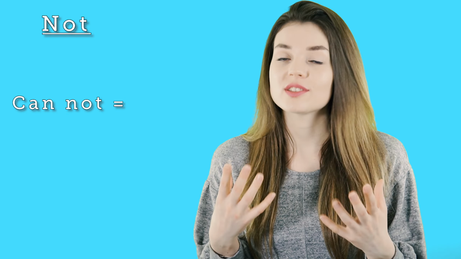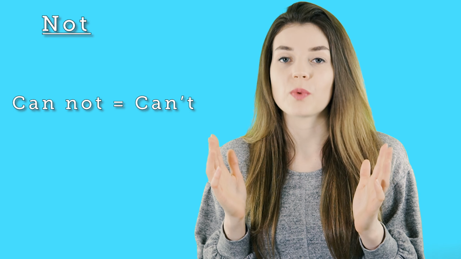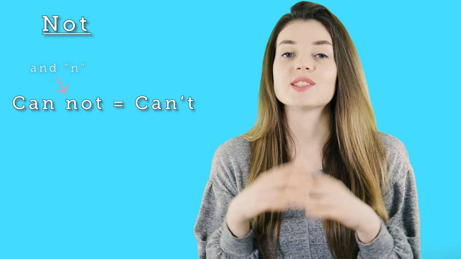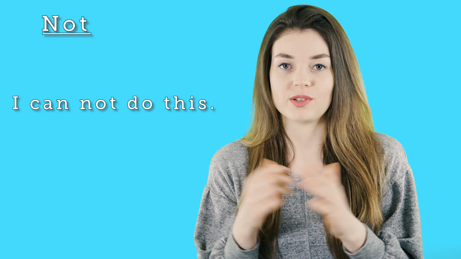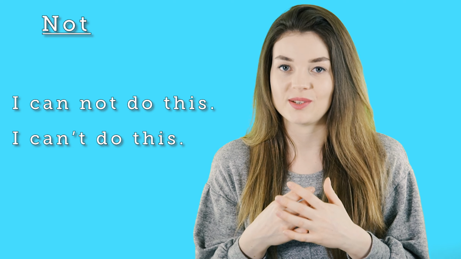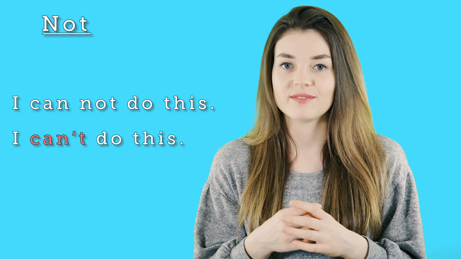So the first word that we often contract is not. So if we were saying can not, lots of native speakers would often say can't. So these words have been contracted and the apostrophe marks where the O should be in not. So instead of saying I cannot do this, most native speakers would say I can't do this. Can't.